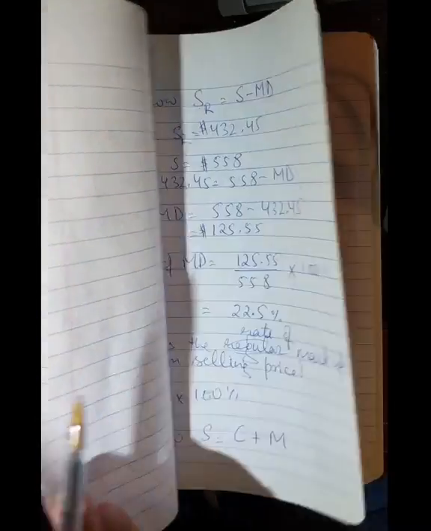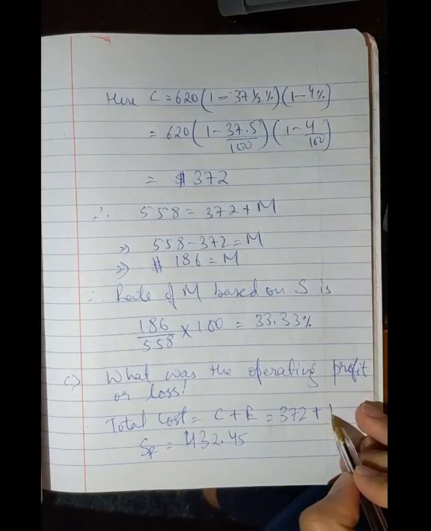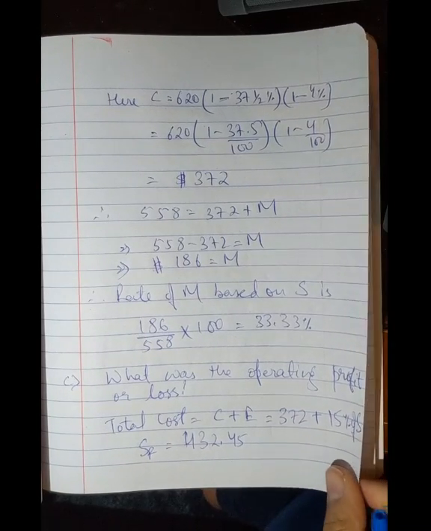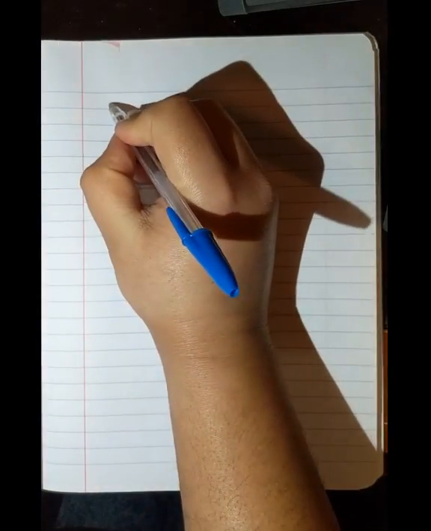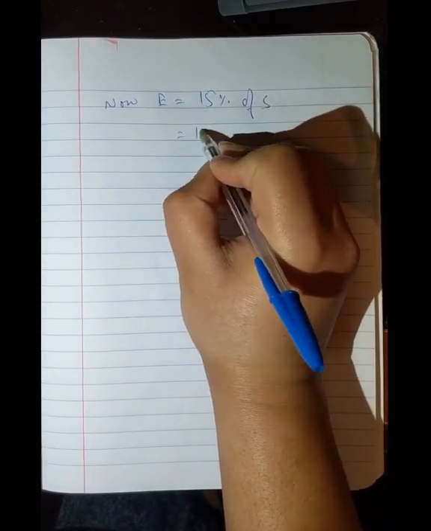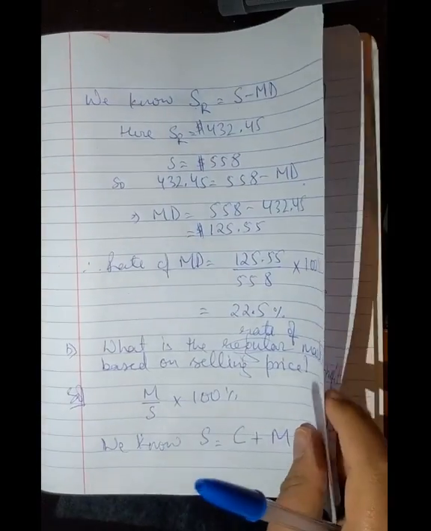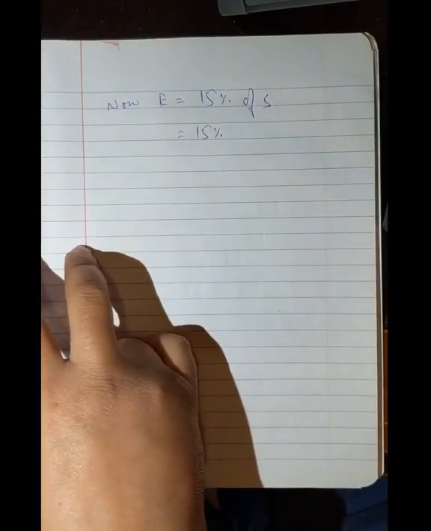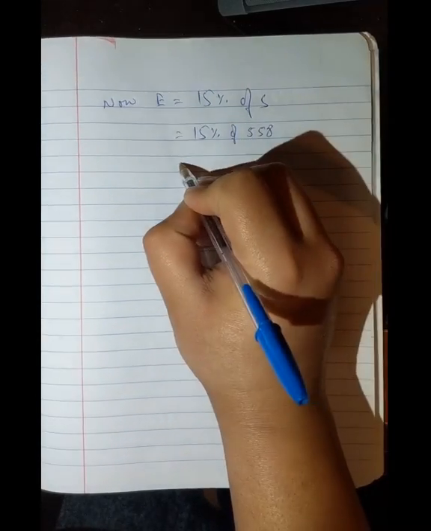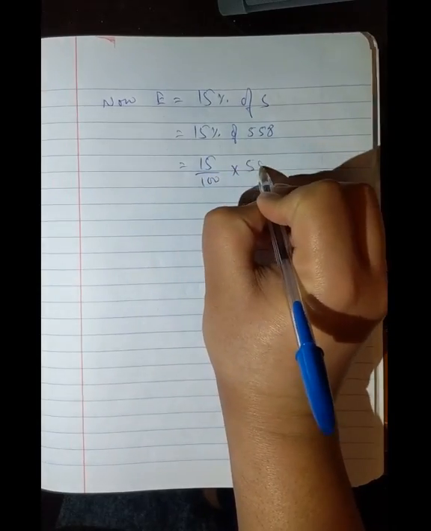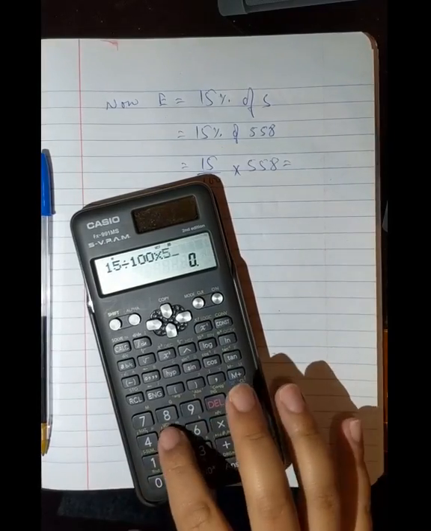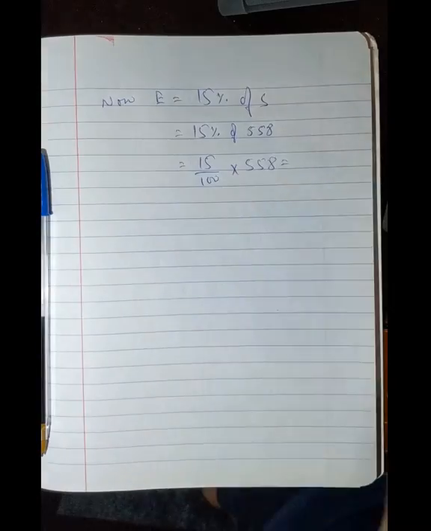So E is 15% of S. We have the value of S, regularly priced at 558. So 15 divided by 100 times 558 is 83.7.